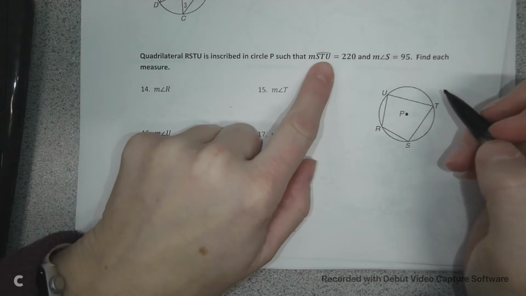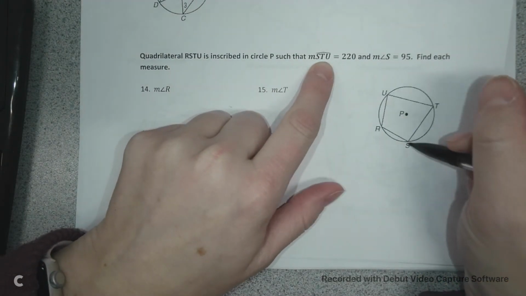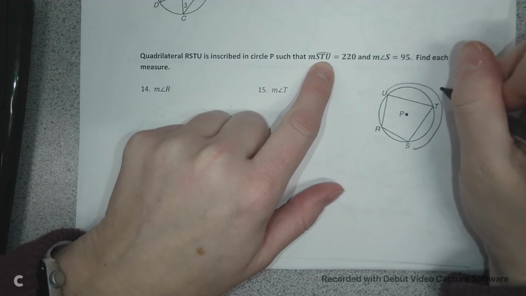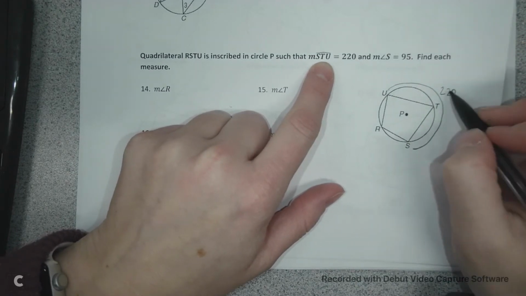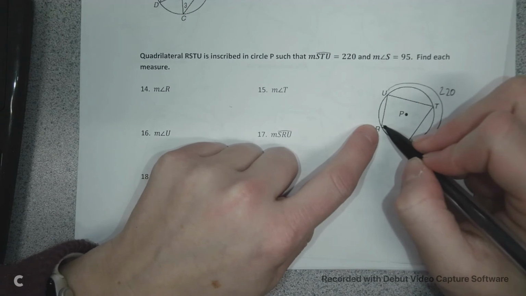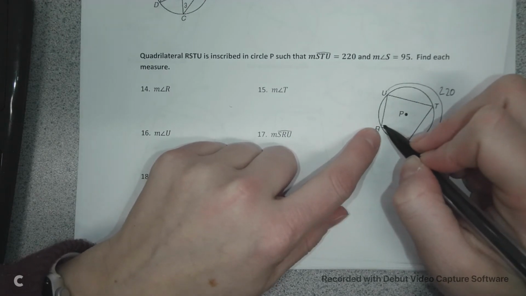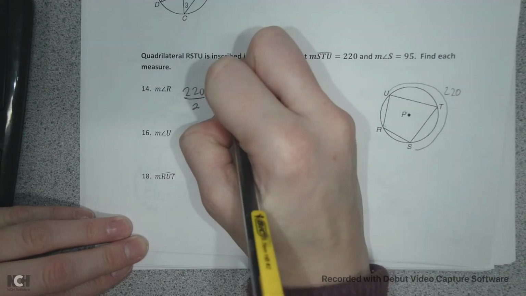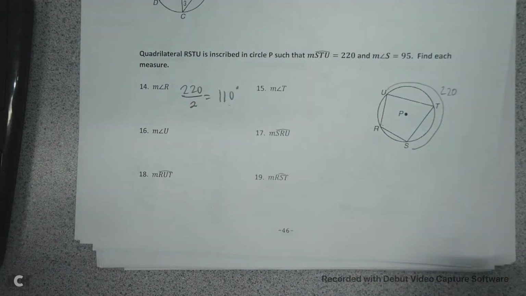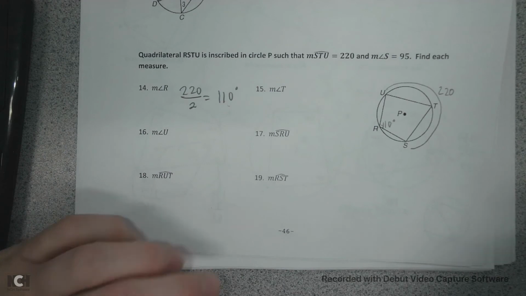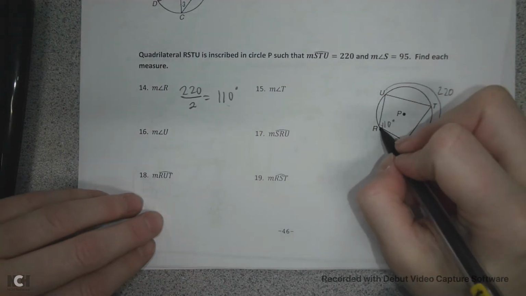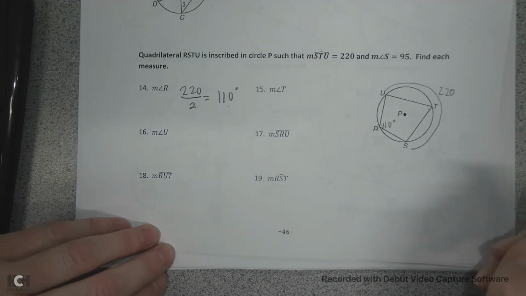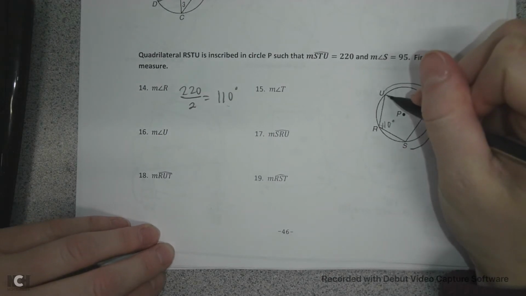Okay, and then down here, it's just some more questions about these guys. So the thing that you're given is the arc STU. STU, this arc right here, is equal to 220. So if we remember our relationships, that means to figure out measure of angle R, we would do 220 divided by 2. So 110. So that's this guy. Okay, and then I know the relationship between R and T make 180.